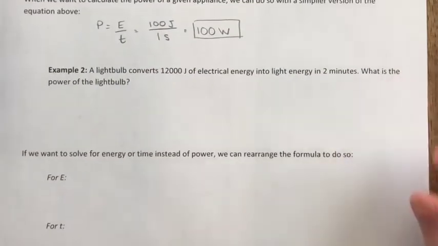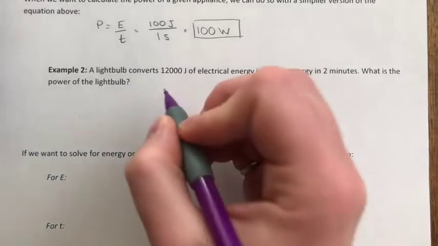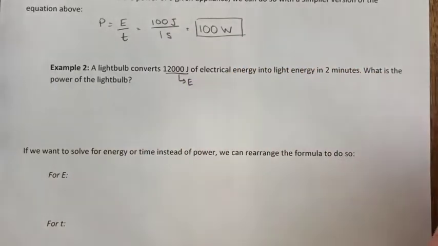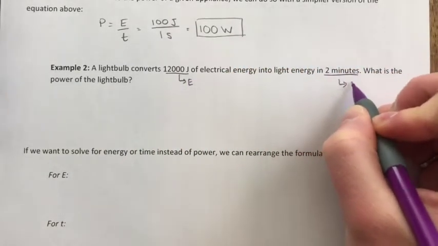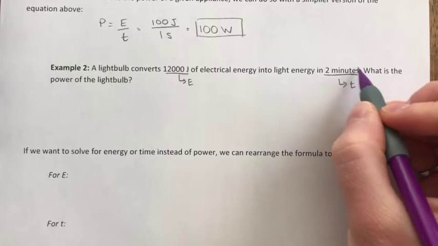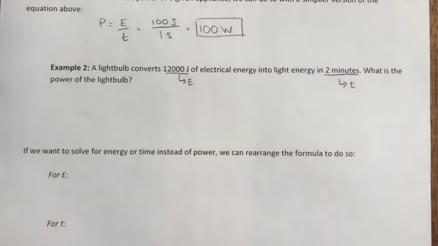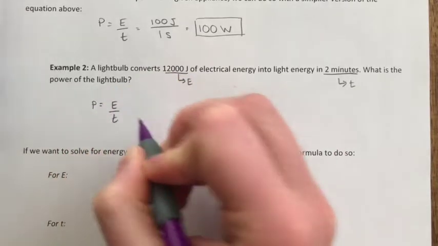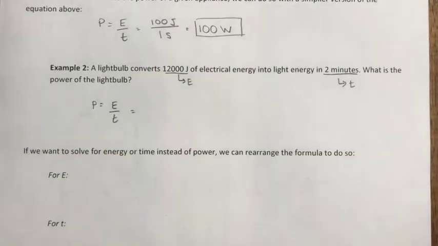Our second example: a light bulb converts 12,000 joules of electrical energy into light energy in 2 minutes. What's the power of the light bulb? Here's our energy, and here is our time. This time we're going to have to convert this to seconds and actually do some division. So we're going to set up the formula like we always do: P equals E over T.